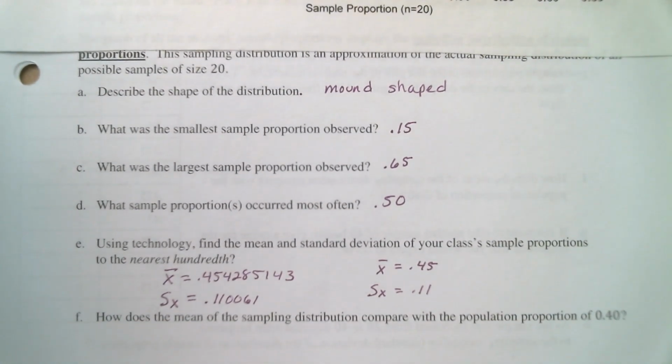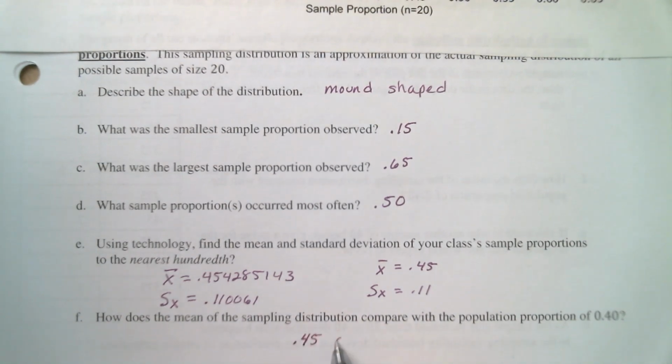How does the mean of the sampling distribution compare with the population proportion of 0.40? Well, it's close to the mean. 0.45 is close to 0.40.